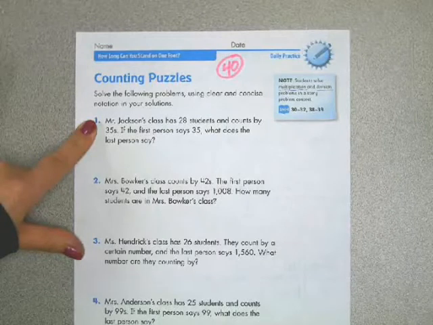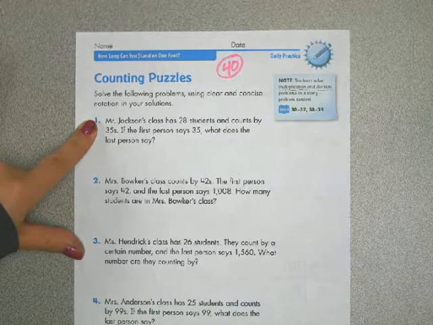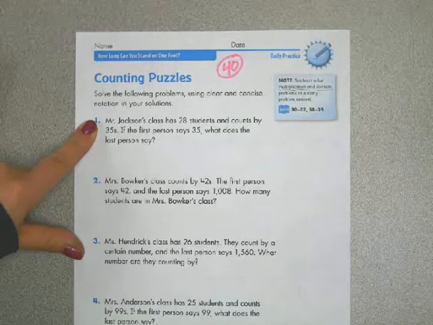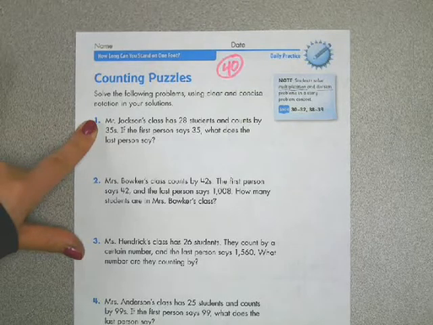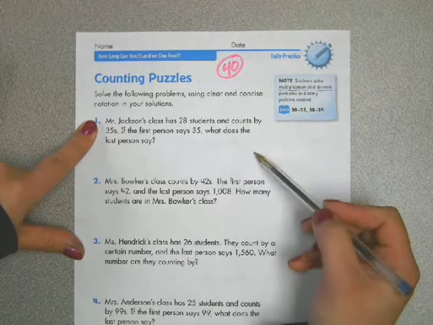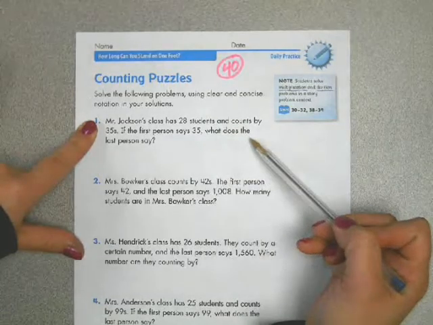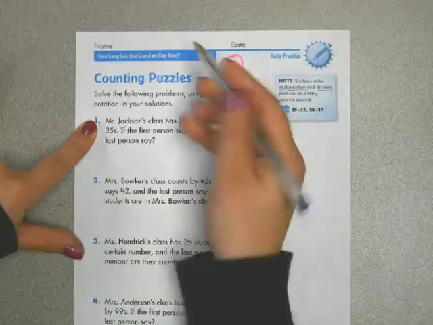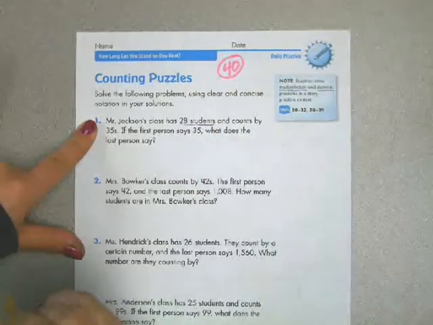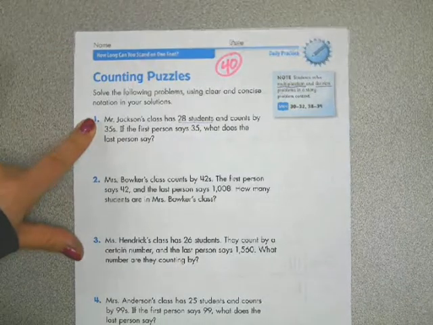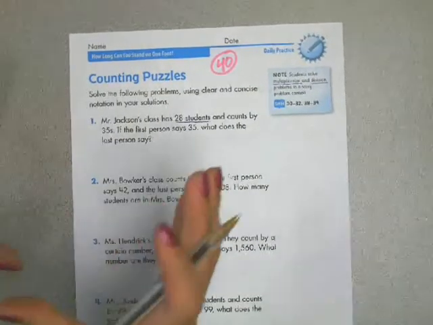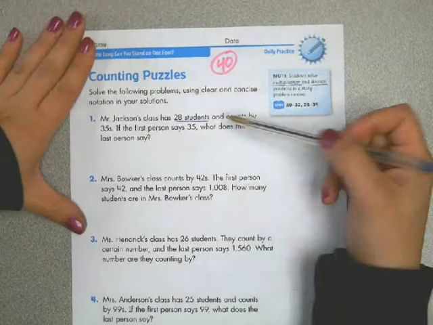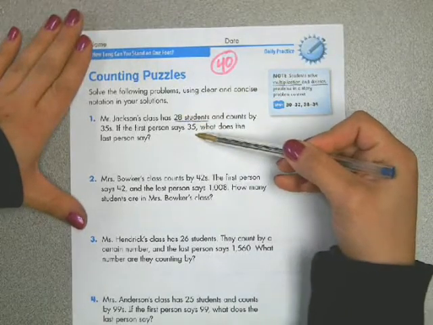Mr. Jackson's class has 28 students and counts by 35. If the first person says 35, what does the last person say? In this problem, we're counting by 35. So we are increasing as we count by each of the 28 students. That tells me I'm going to multiply because I'm not getting smaller, I'm not putting things into groups. I'm making it get larger. So I'm actually going to do 28 times 35.